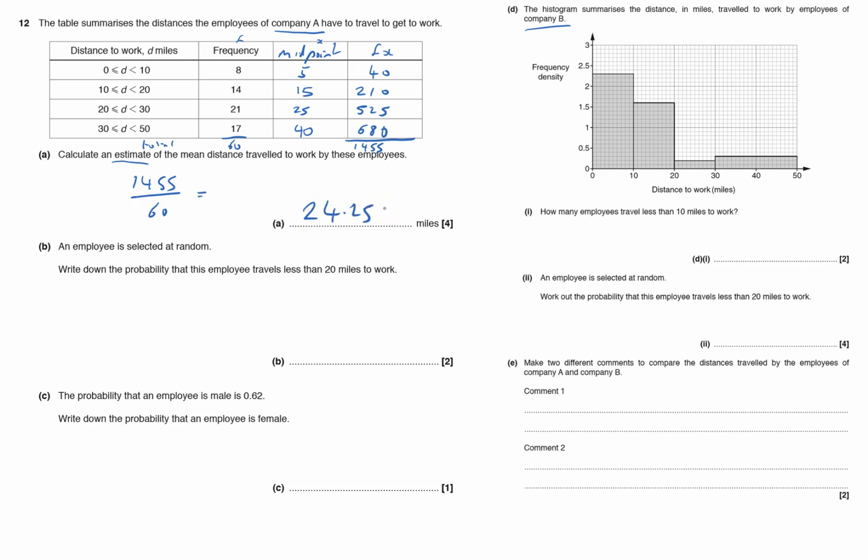24.25. And does that seem reasonable? Yeah, it does. That is in the range. And if I had divided by 4, I'd have got a crazy number which is not there. So just be careful and check it.